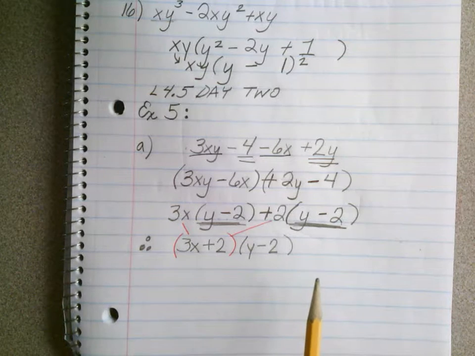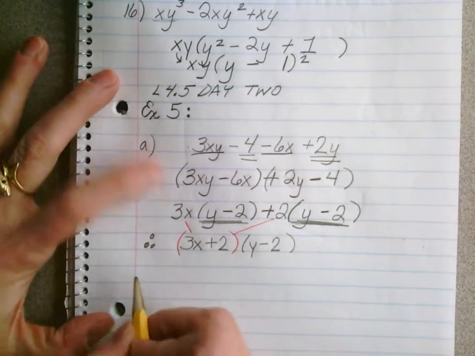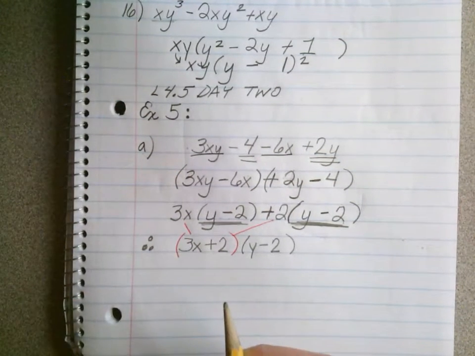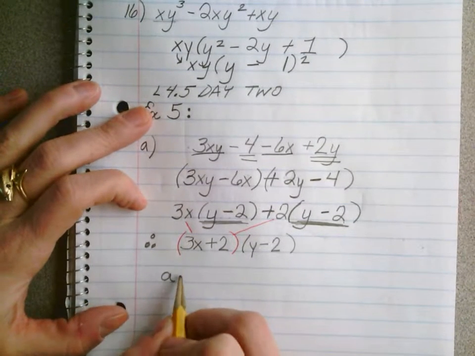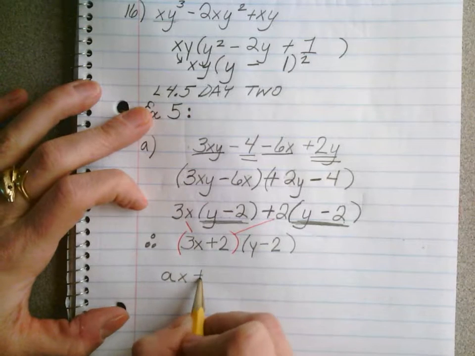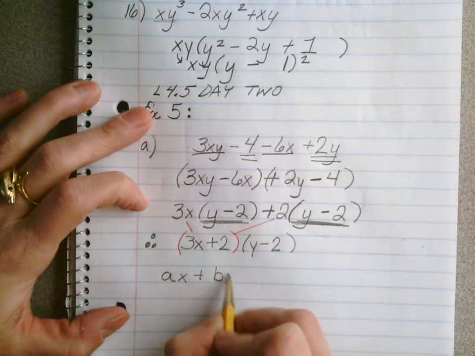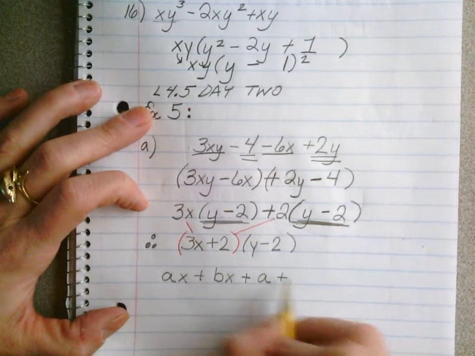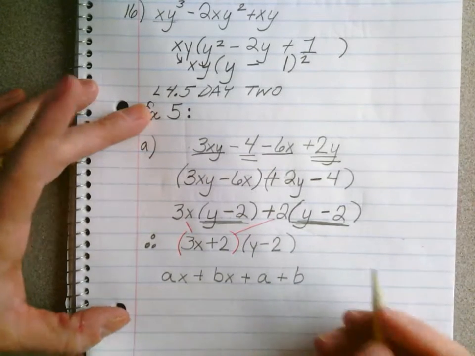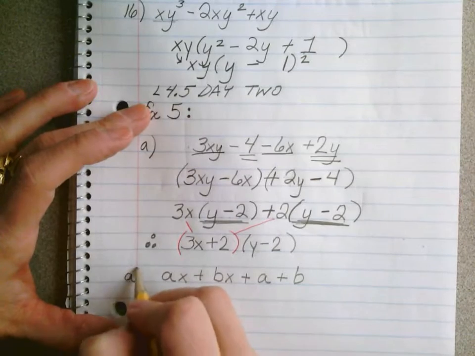I'm going to go ahead and do B with you. Actually, you know what? I think I'm going to do another example like this. AX plus BX plus A plus B. Okay, this is another example that's similar to A.